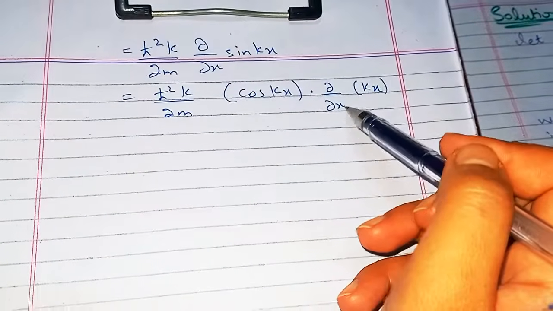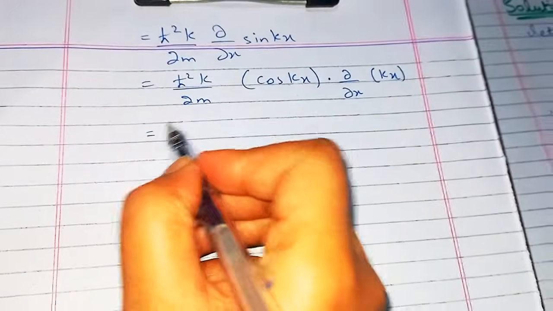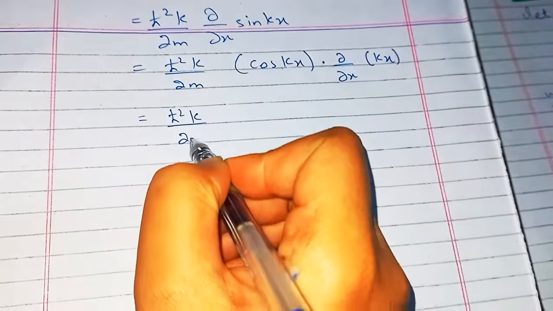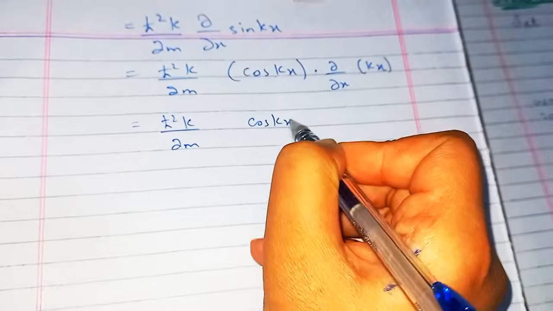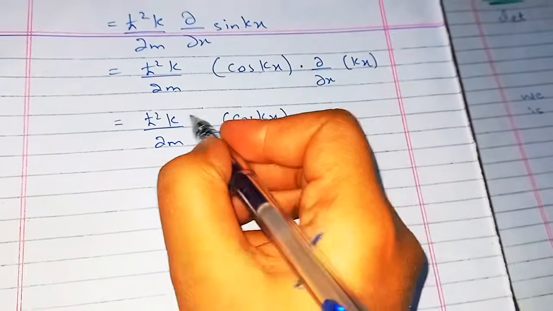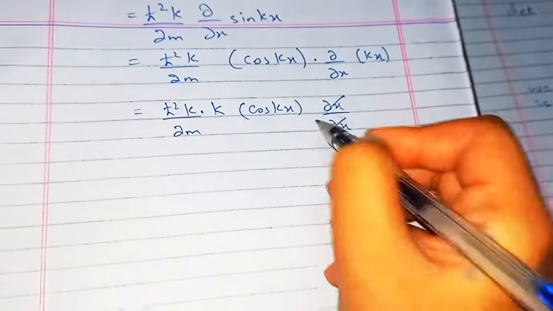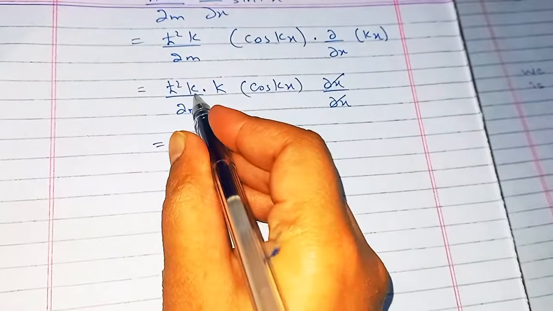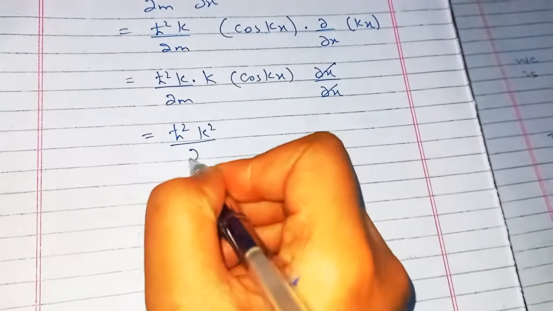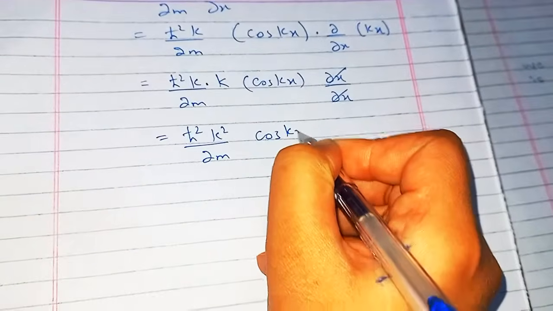Okay, we always find the derivative of its angle. And again, this is cos kx, and k is constant, so it will come here, and we are left with partial x by partial x, which is 1. So we get h square k square by 2m cos kx.